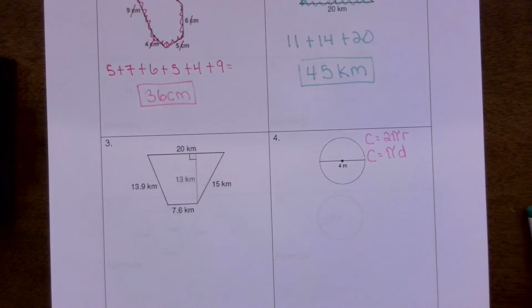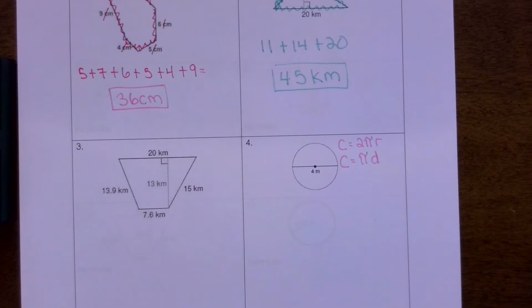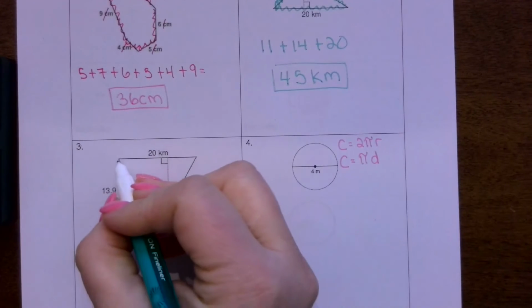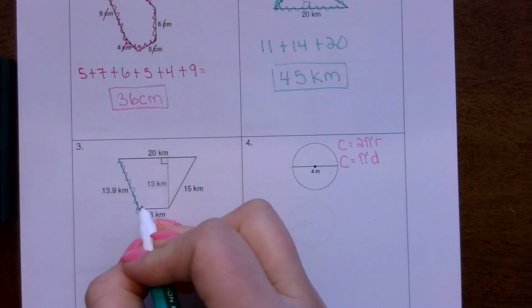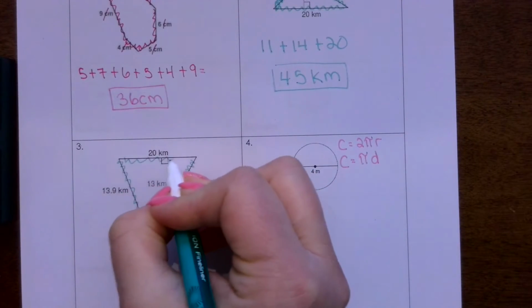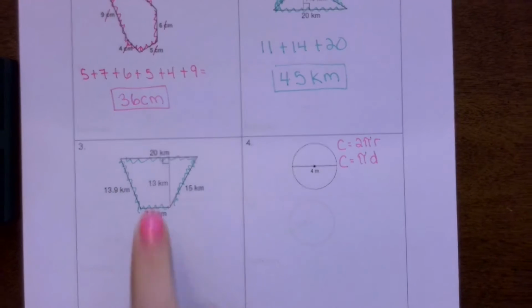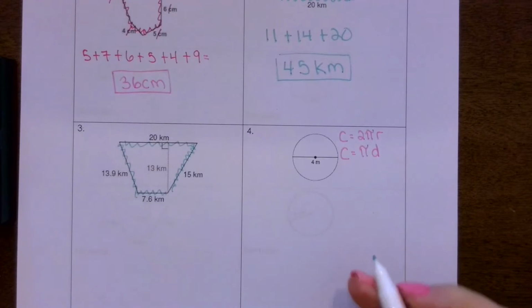Okay, our next shape is a trapezoid. You may remember that a trapezoid is a special type of quadrilateral with exactly 1 pair of parallel sides. This is not an isosceles trapezoid because these 2 sides would be equal. A trapezoid, again, is a quadrilateral, so there are 1, 2, 3, 4 sides. I have this additional measurement. It's the height of this trapezoid. I don't need that for perimeter.